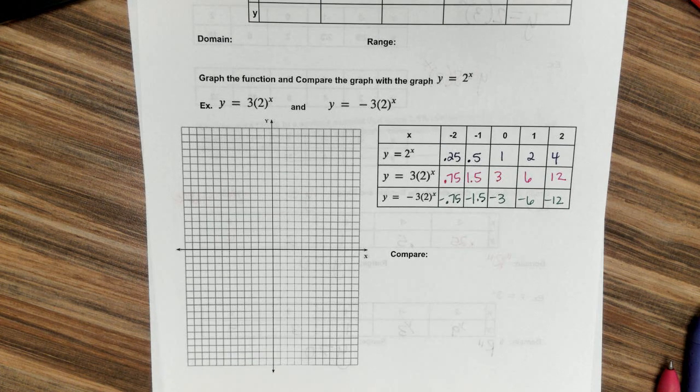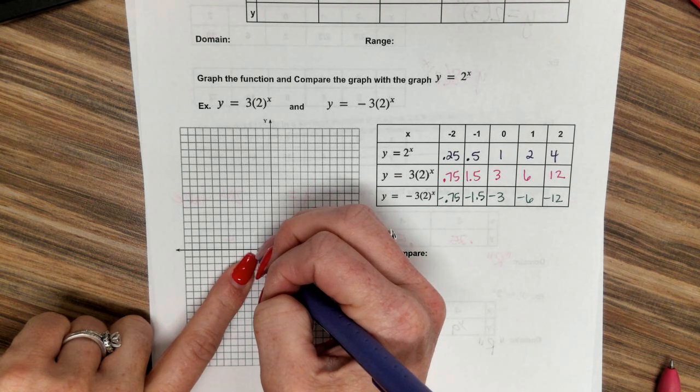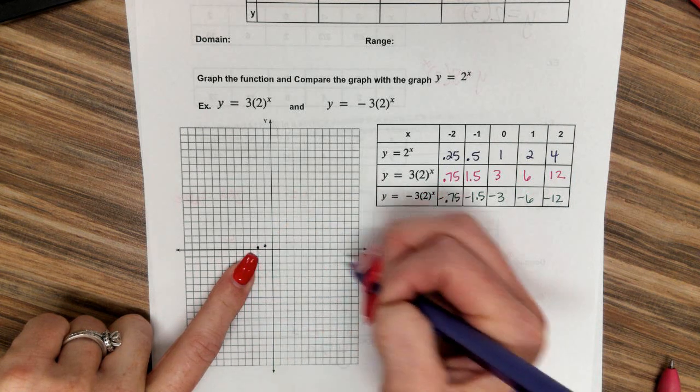Yes, now we're going to graph them. You're going to see that I'm going to do it in 3 different colors. If you don't want to, you don't have to. But we are going to graph all 3. So I'm going to start with this one. When x is -2, y is 0.25. When x is -1, y is 0.5. We're graphing. Everybody's graphing.